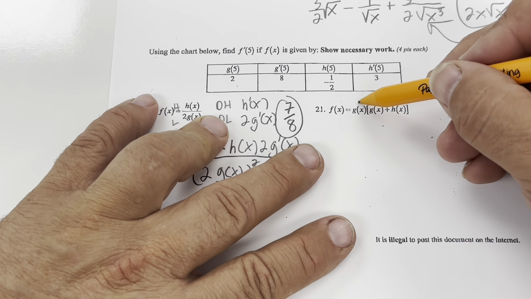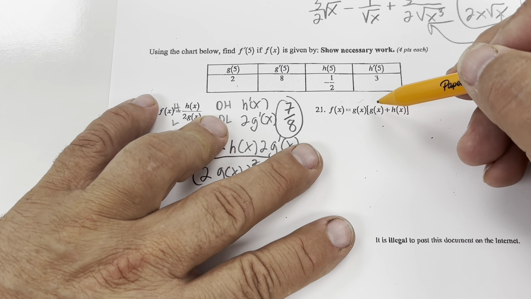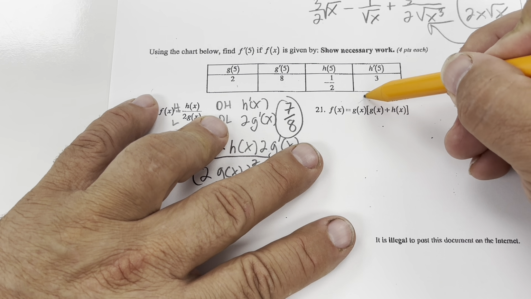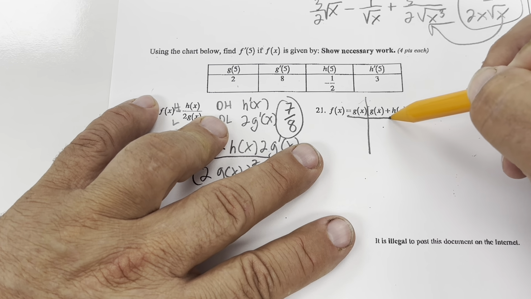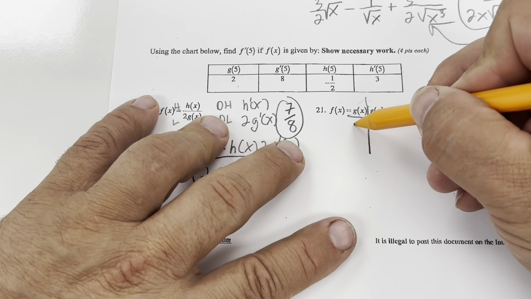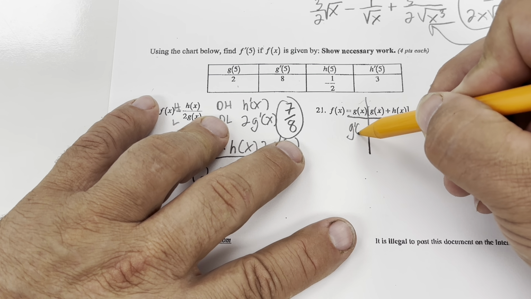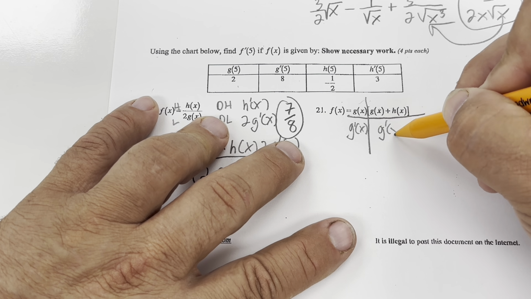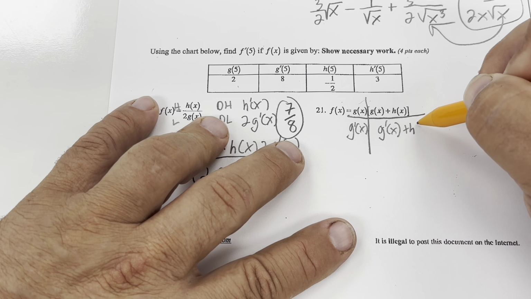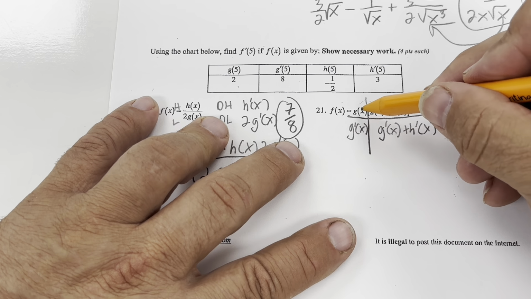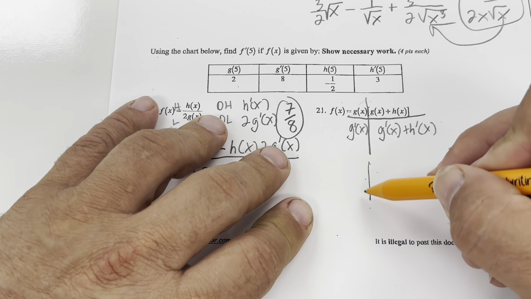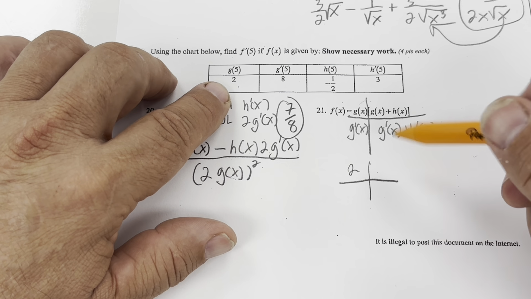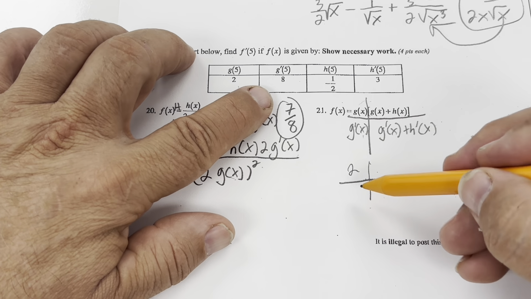So I can distribute it, and that would give me g squared, and I'm still going to have to do the product rule, so I'm just going to do the product rule. The derivative of g of x is g prime of x. The derivative of this is going to be g prime of x plus h prime of x, which is nice now is g of x, so I'm going to set up another template. g of 5 is 2. And then g prime of 5 is 8.